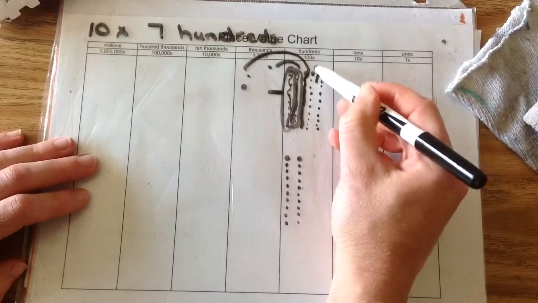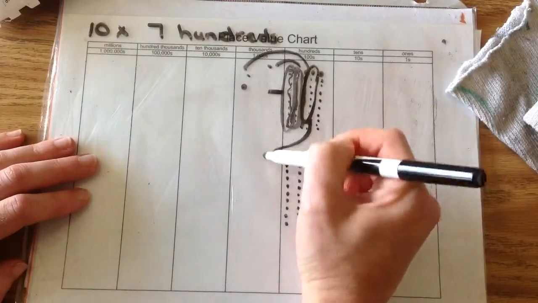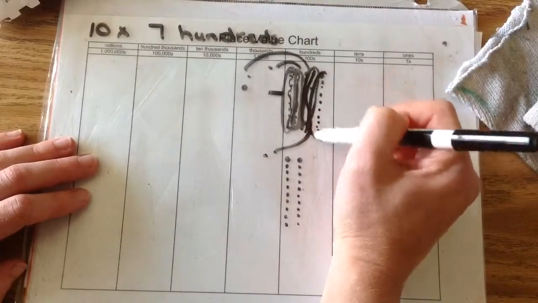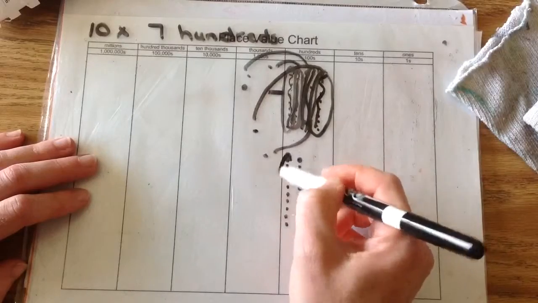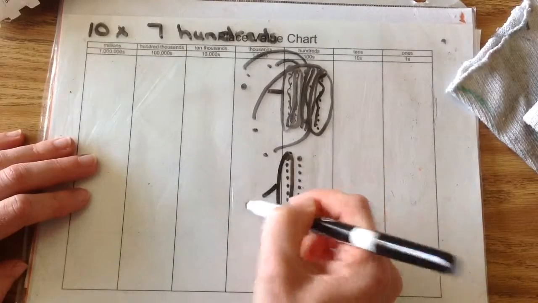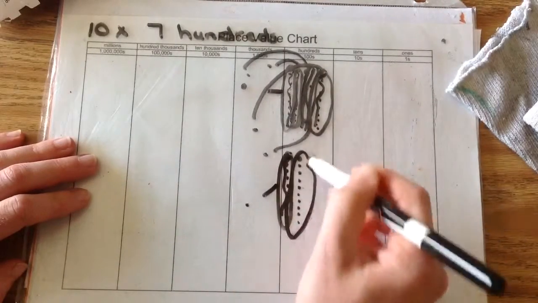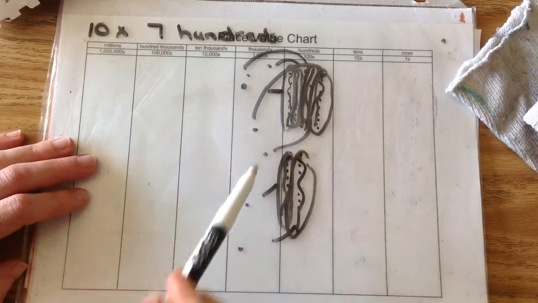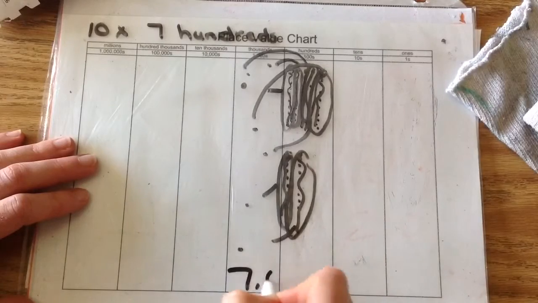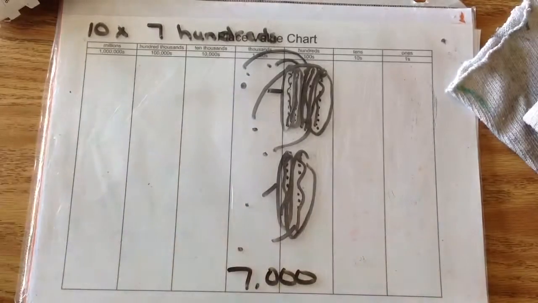And for all of them, because 10 hundreds is the same as 1,000. Therefore, I have 1, 2, 3, 4, 5, 6, 7,000. Very well done.